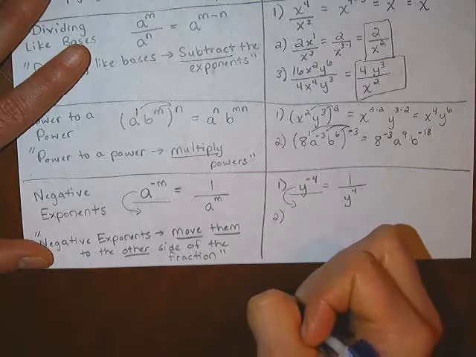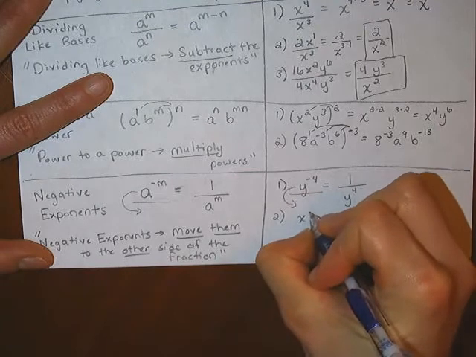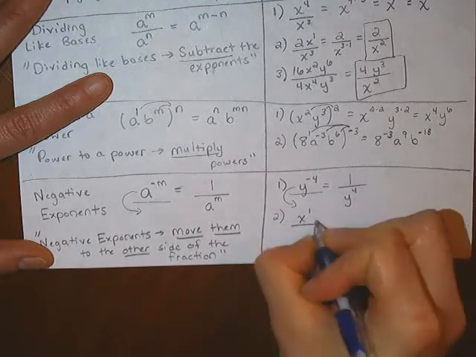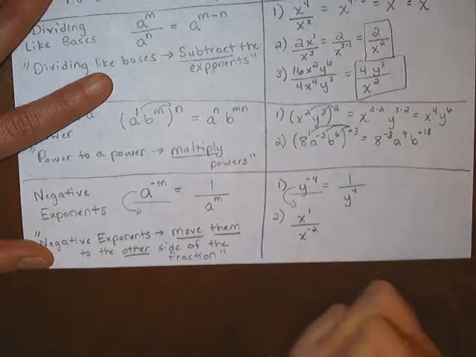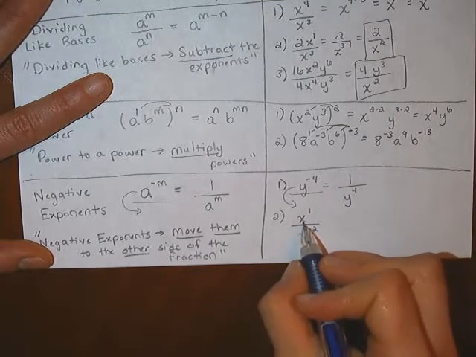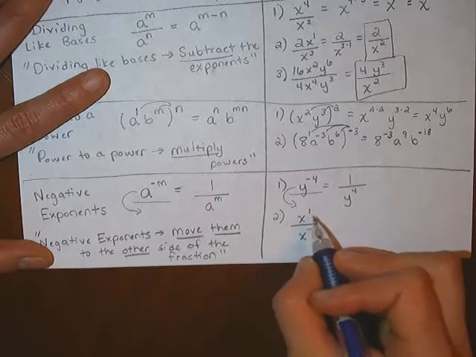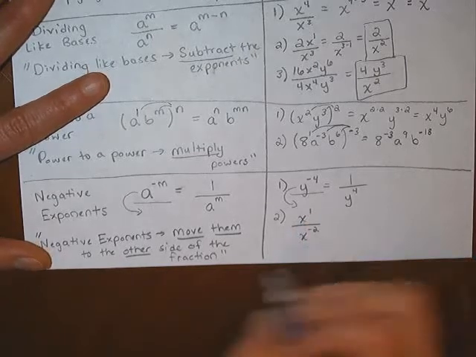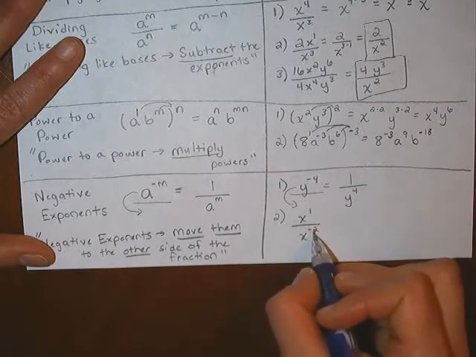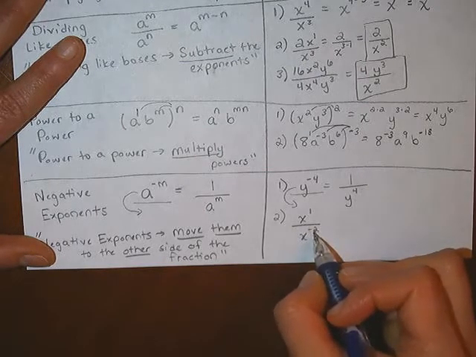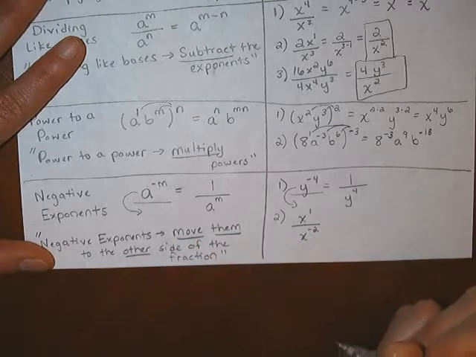So let's say that we have, let's do this one. So let's say that we have x to the 1st, which remember I don't typically have to put that, over x to the -2 power. All right, this base, this x, actually has a positive exponent. So if it's positive to begin with, you actually leave it the way it is. But the x that's on the bottom has a -2 as the exponent. So that one will have to be moved to the other side of the fraction so that it will become positive.